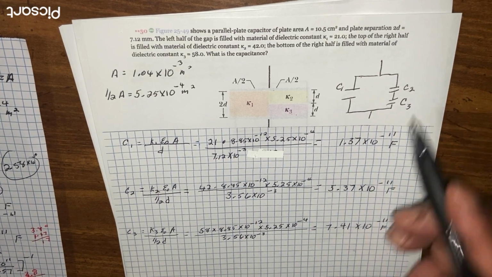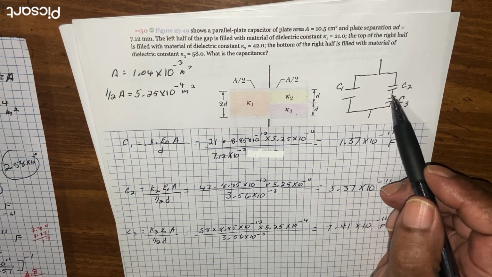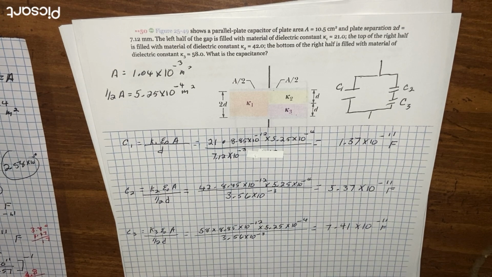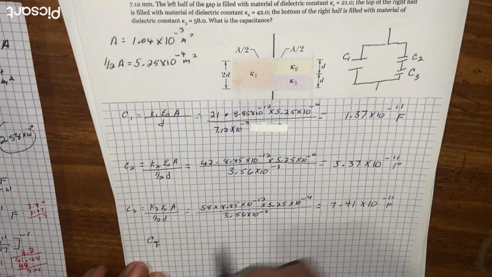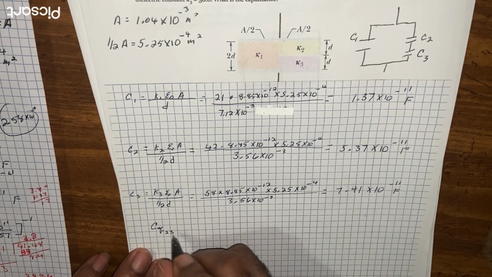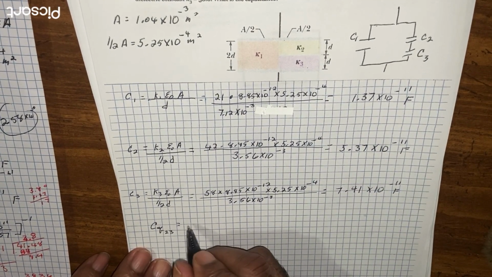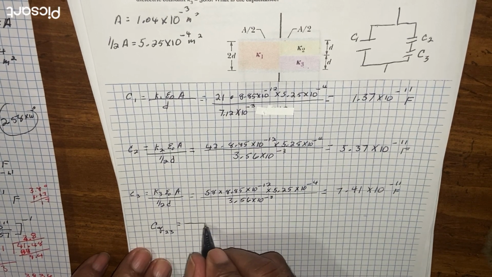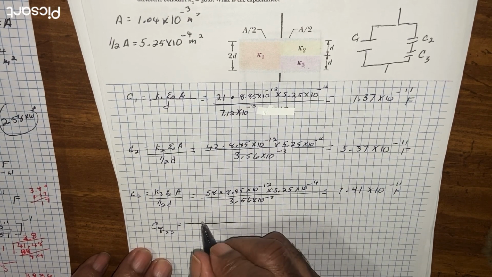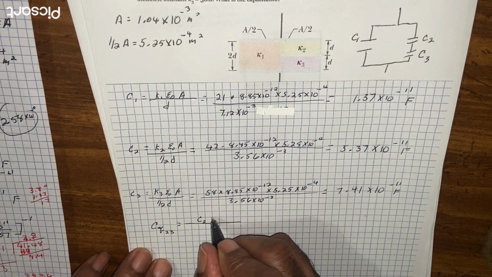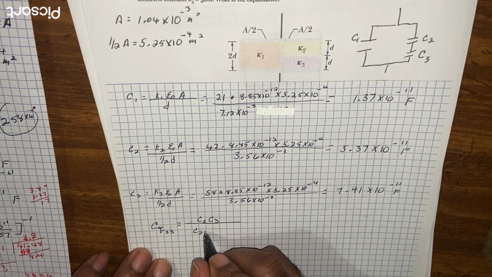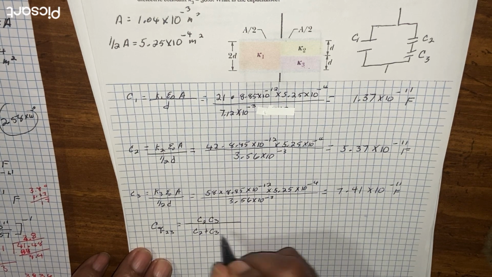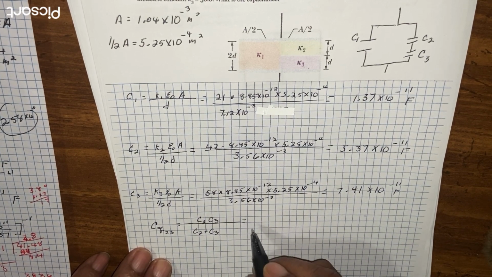So to get an equivalent on these two capacitors, we're just going to say C equivalent for 2, 3 is going to equal the product divided by the sum: C2 C3 divided by C2 plus C3.